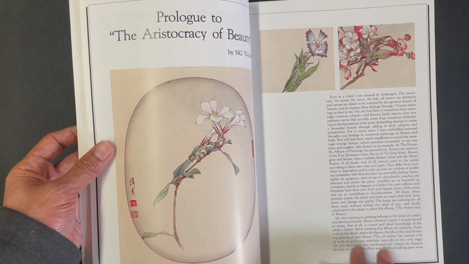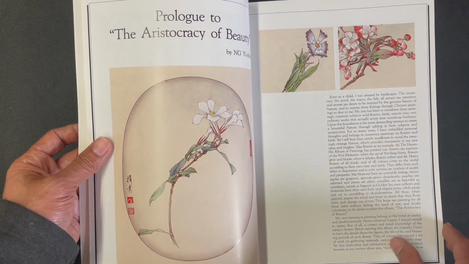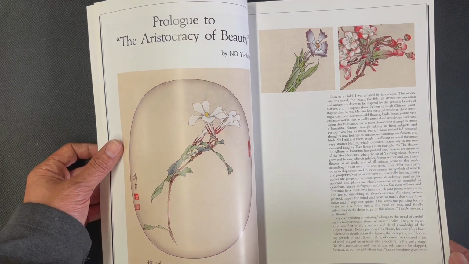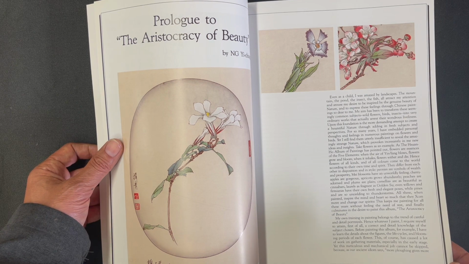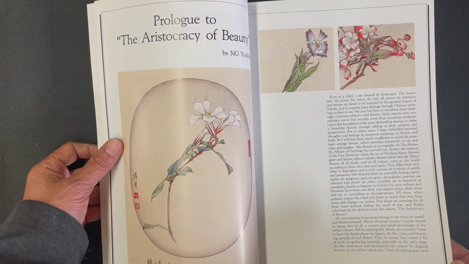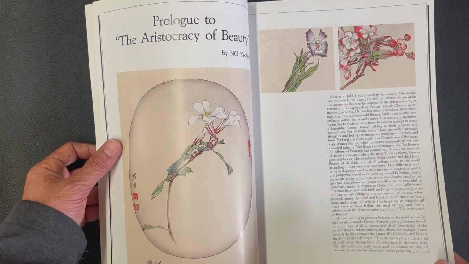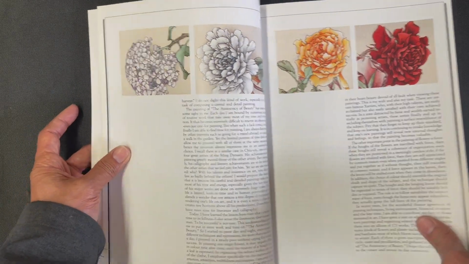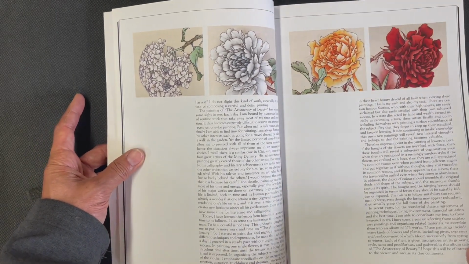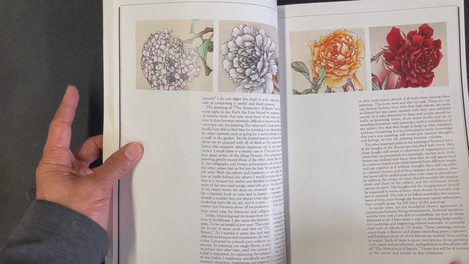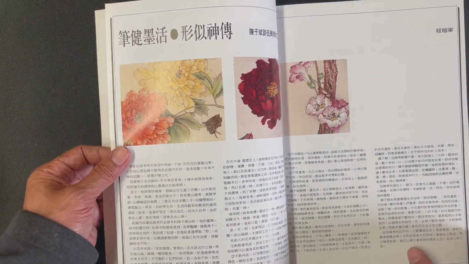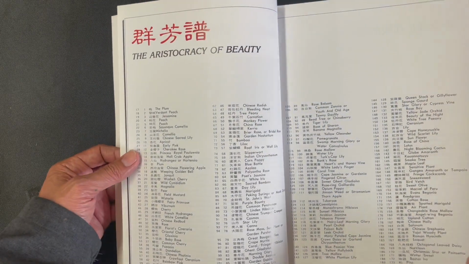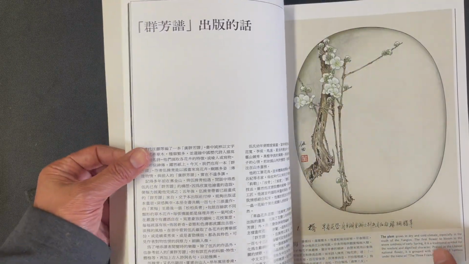So here is the sort of artist's statement, talking about his background in landscape painting and Chinese painting and how he came to choose wildflowers as the main subject for this book. Very nice, very detailed artist statement that goes into his personal intention, and it exists here in both English and Chinese. So here's the table of contents, and we'll just go ahead and get right into the book.